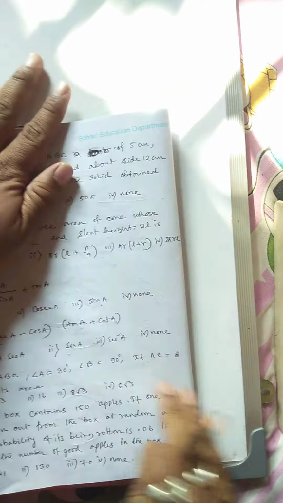Now this is section B. There are 5 questions in this section B, and you have to attempt only 3 questions out of these 5, so there is an option. The first question is from circle.